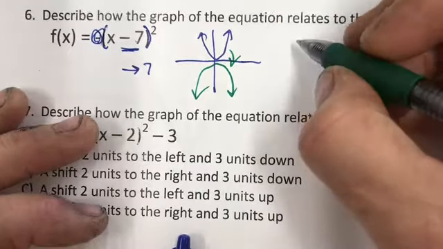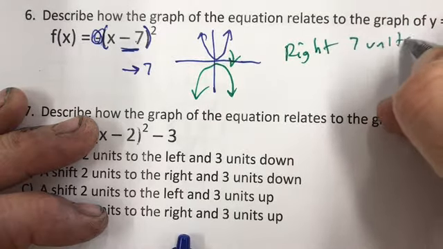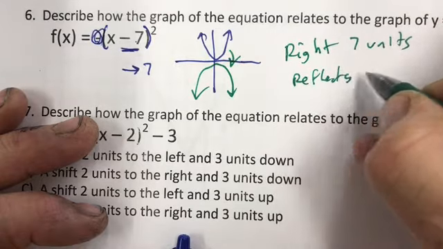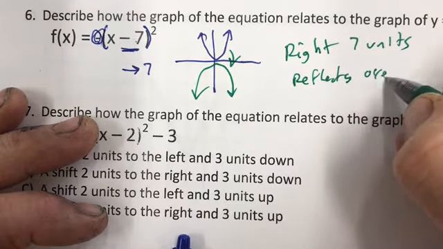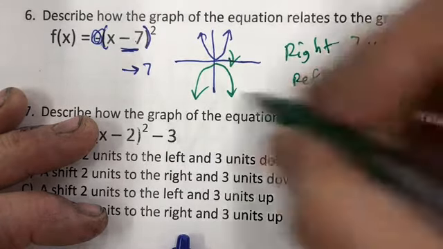So it moves 7 to the right, so it goes to the right 7 units, and it reflects over the x-axis. When you have a negative out front, like that right there, it's going to reflect over the x-axis.